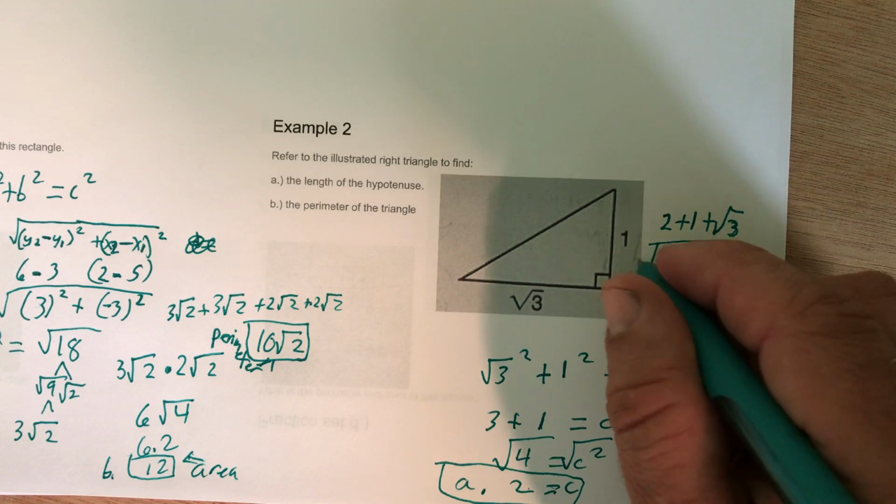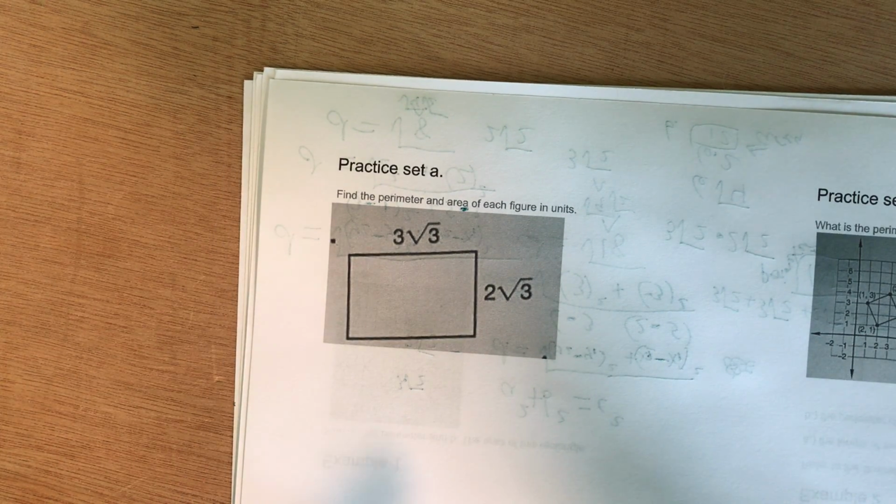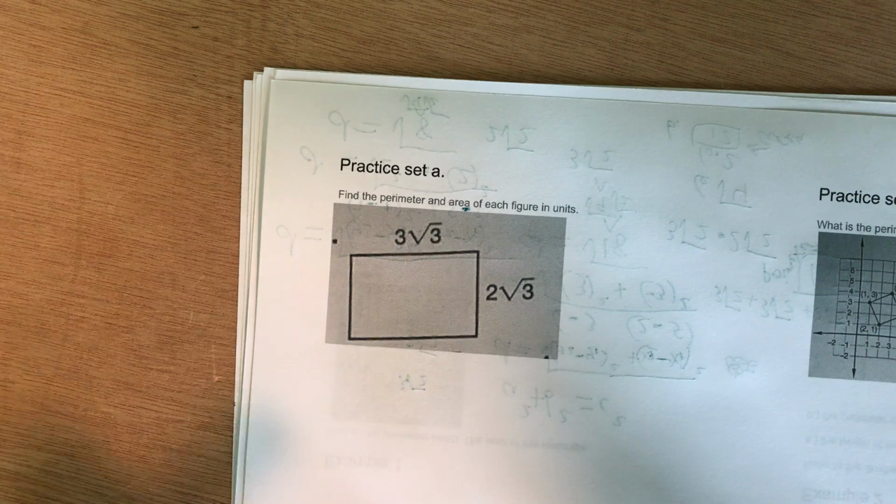So that was B. Okay. Now, practice that. Find the perimeter of each of these. So, this is practice set. I did a couple practice sets for you guys. Find the perimeter and area of each figure in the units.